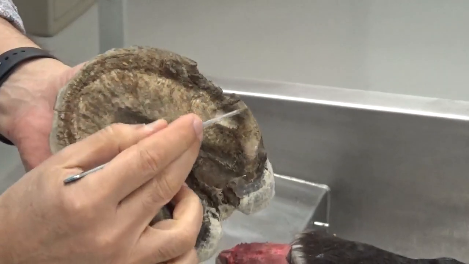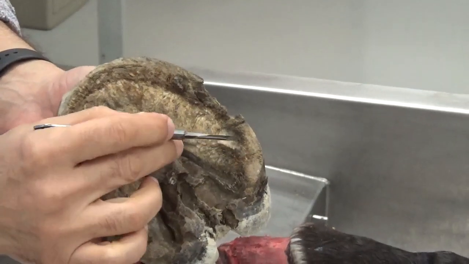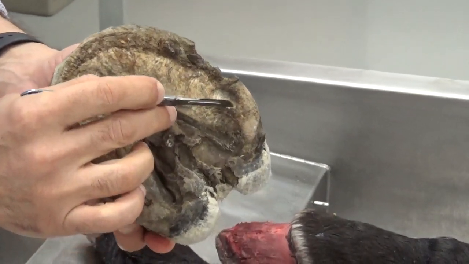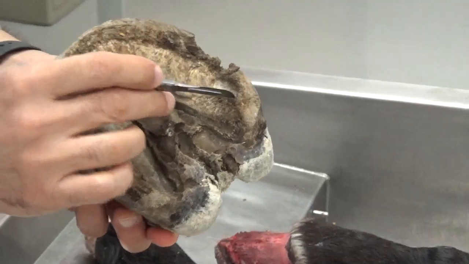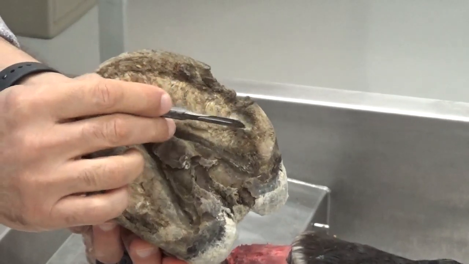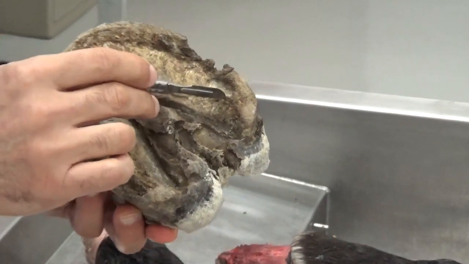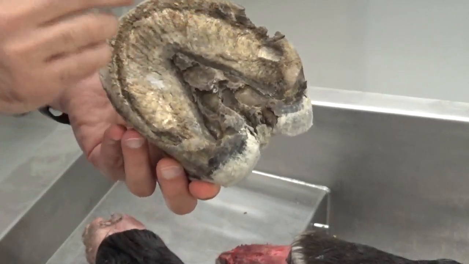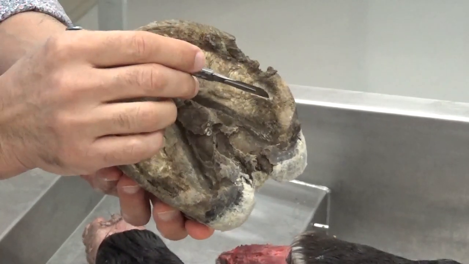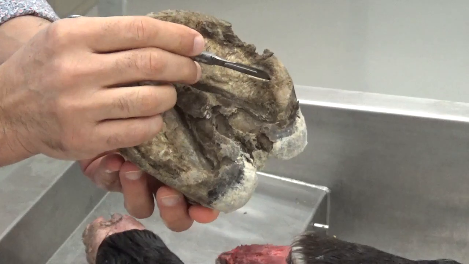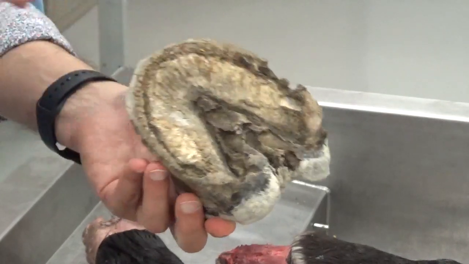The angle where the wall converts into a bar, there is an angle here. This is called the angle of the wall. This is where some stones or other material can be lodged. It's called the corn. Okay? This is the angle of the wall.